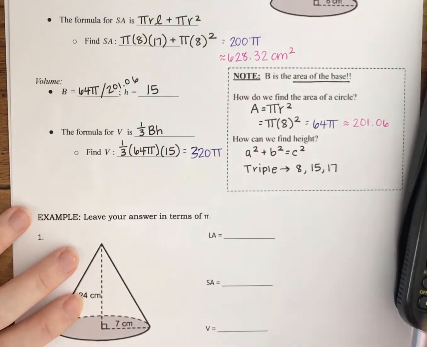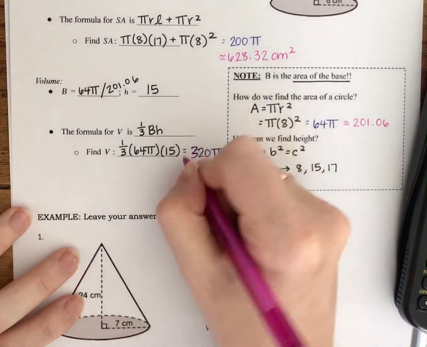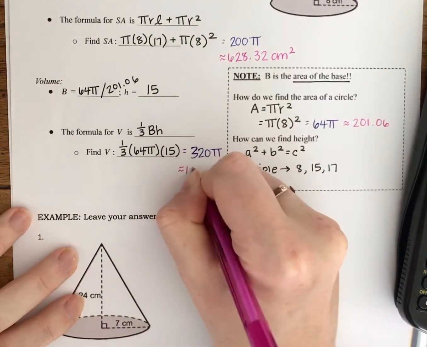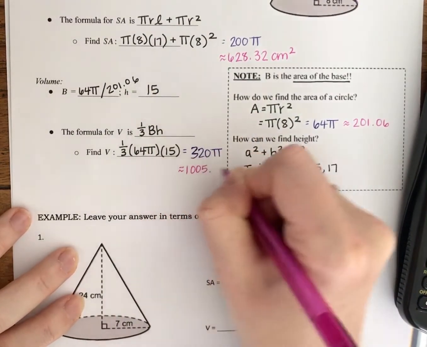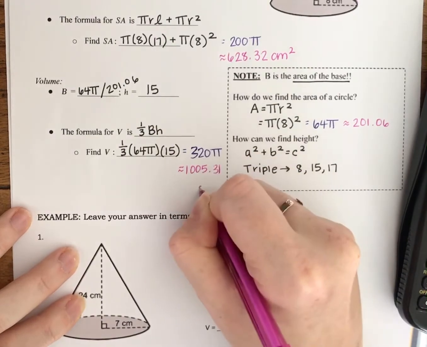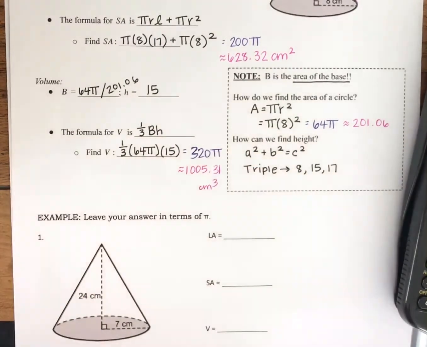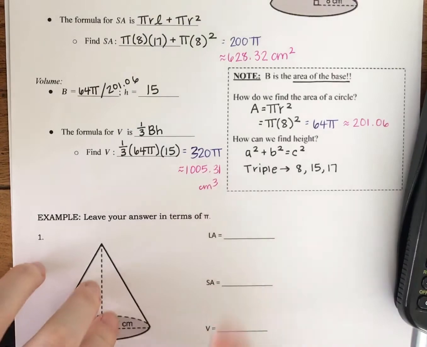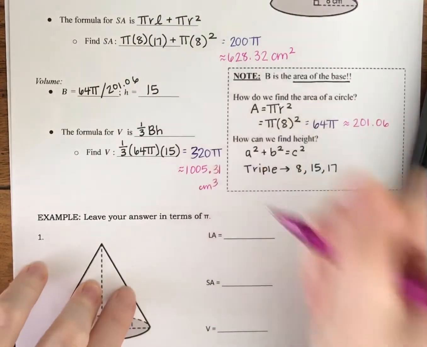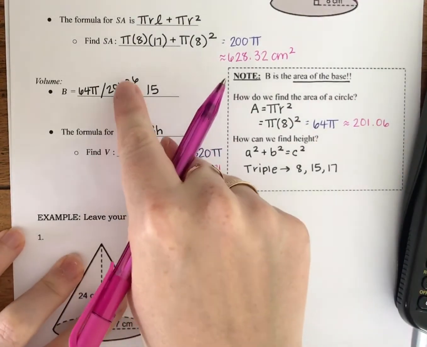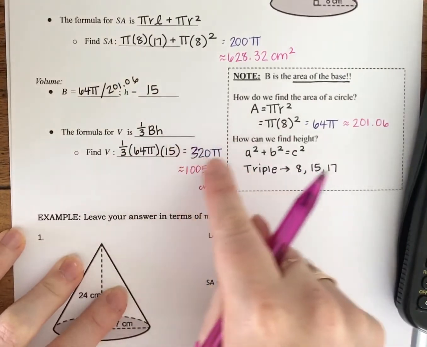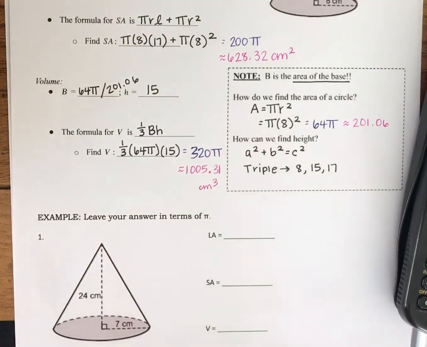And if I did that rounded to the nearest hundredth, it would be about 1005.31 centimeters cubed. Now if you're off by just a little bit, it is okay, because depending on if you use this number or just plug this into the calculator, it might be different.